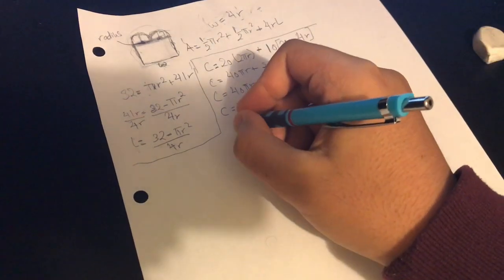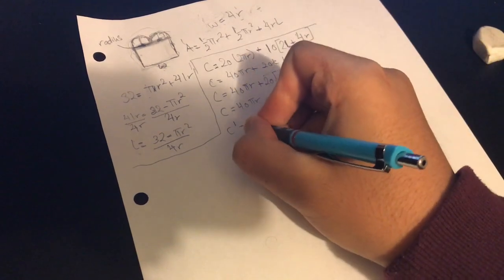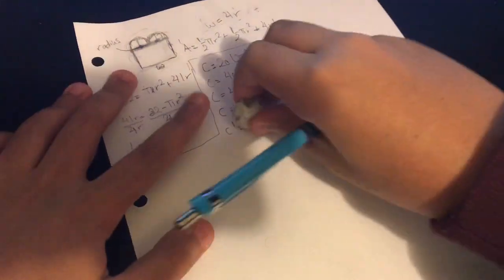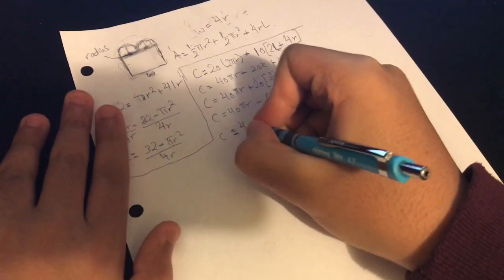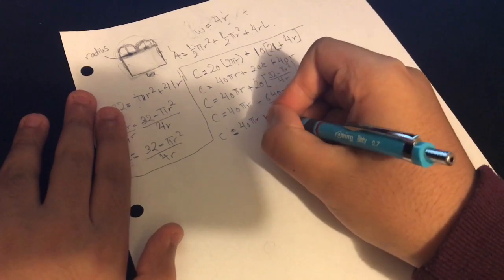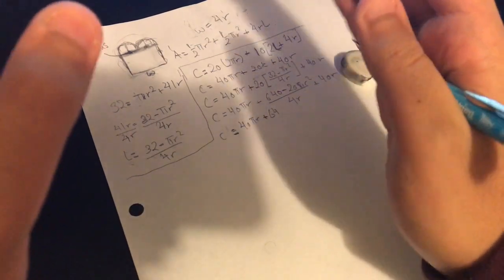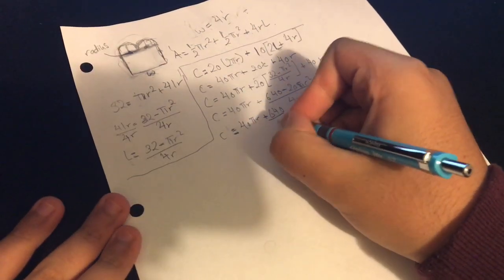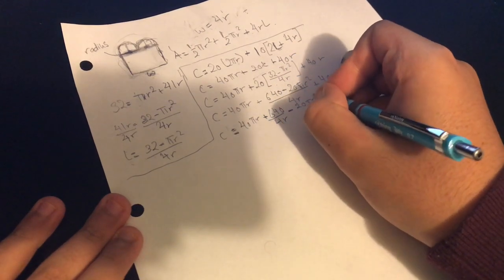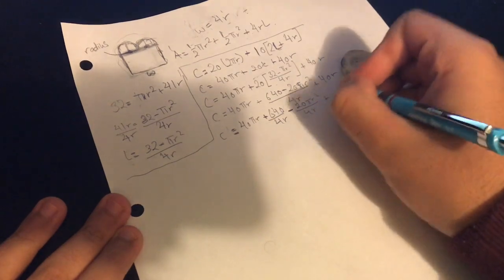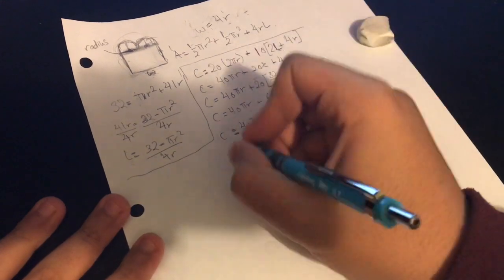So let me show you here. C prime is equal to... by the way, before doing that, we can do something to make deriving it easier, which is 40 pi r plus 640. We can remove it into two parts. I will show you now: 640 over 4r minus 20 pi r squared over 4r plus 40r. Doing it like this will make it easier when deriving it. So you can see now.